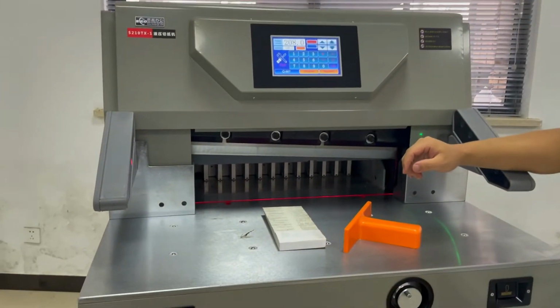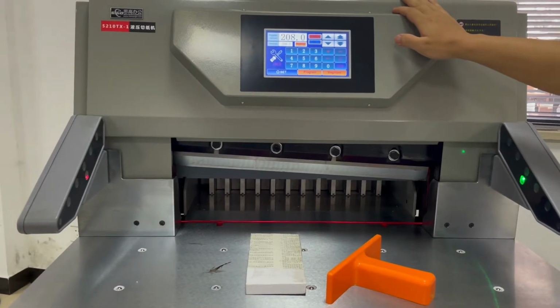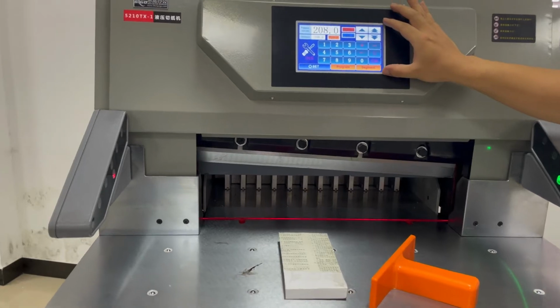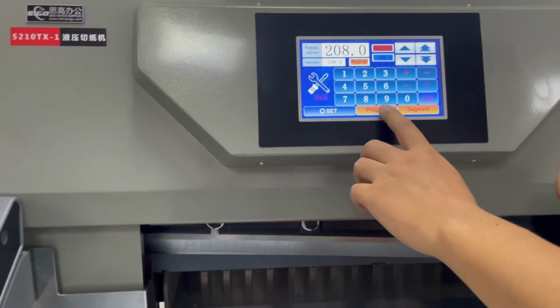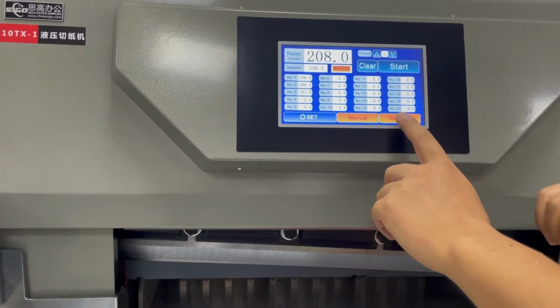Now let me show you how to operate our hydraulic paper cutter. This paper cutter adopts a 7 inch colorful touch screen. There are 3 modes: the menu, the program, and the segment.